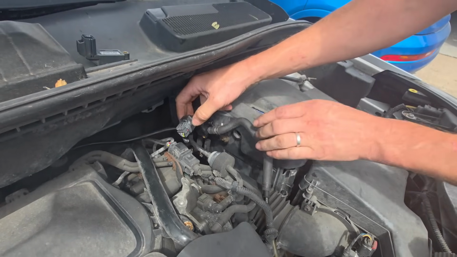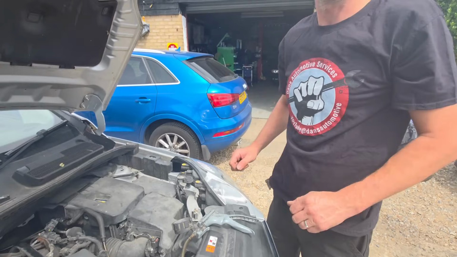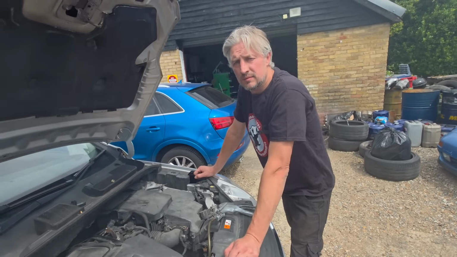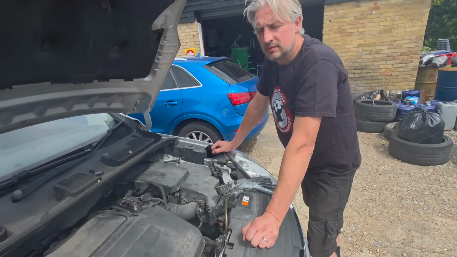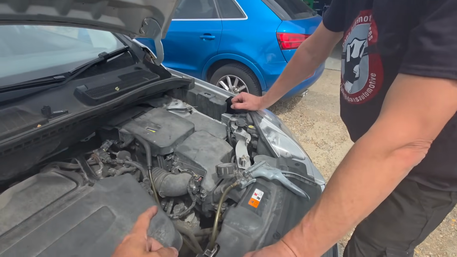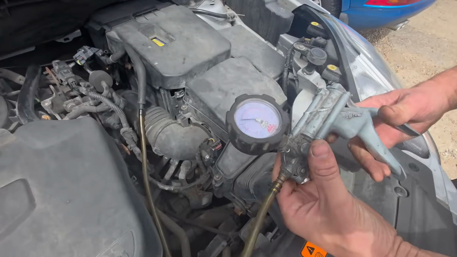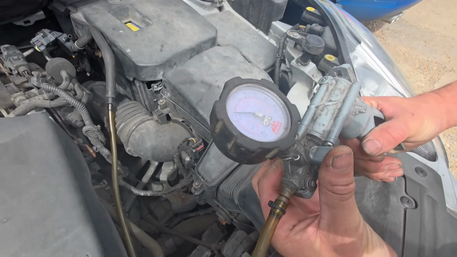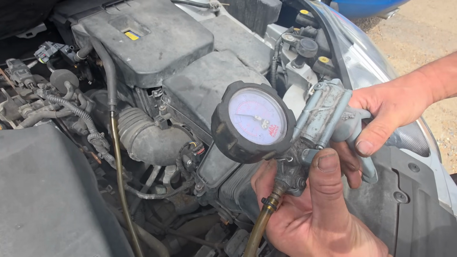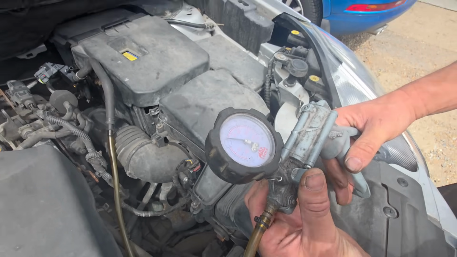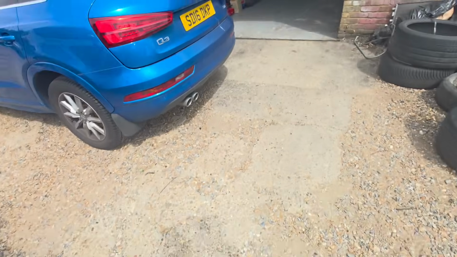Bearing in mind, Dan had to take it up to 50 kPa to read 20 kPa on the diagnostic machine. So Dan, just take that up to 20 for us on the MITIVAC, and then I'll run inside and see what we have got on the diagnostic machine. It should be. Oh, let's see how good it is. All right, let's do this.